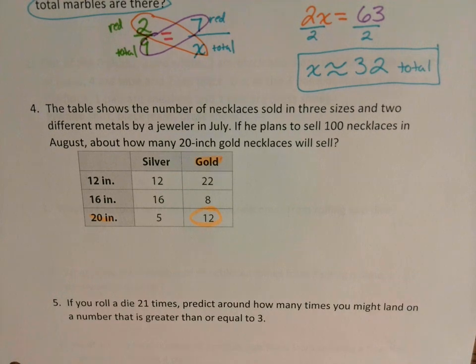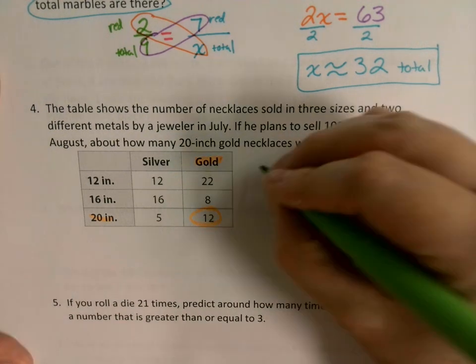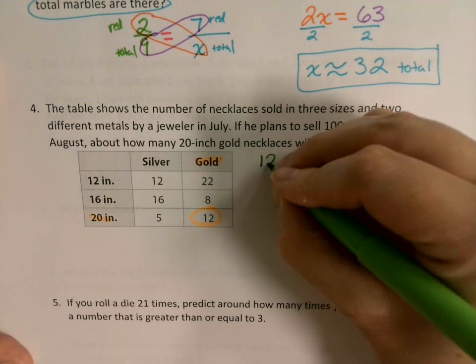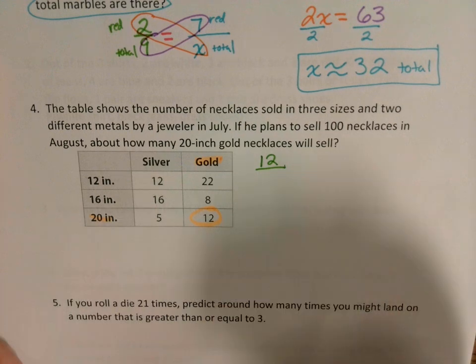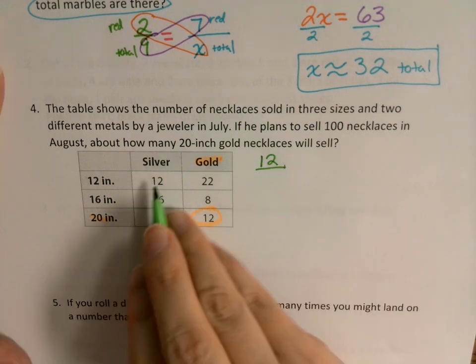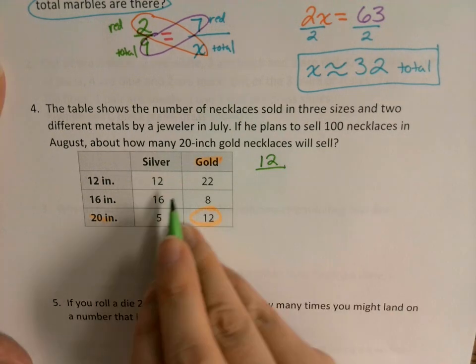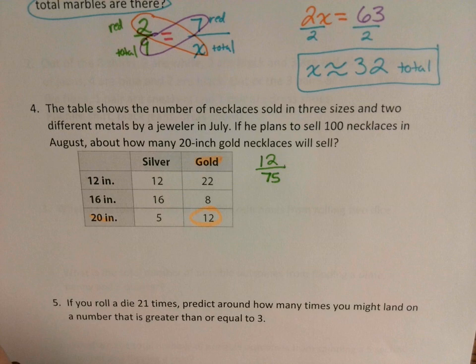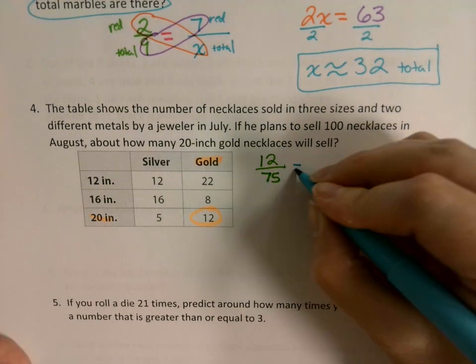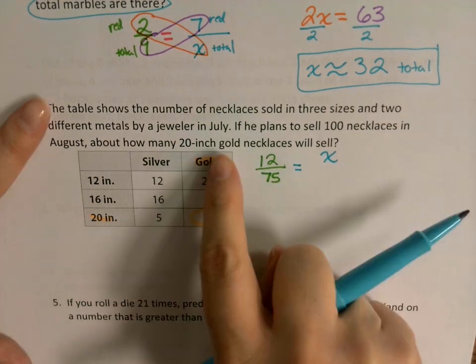Okay, so right now we need to go ahead and set up our probability. Our probability is 12 of the necklaces are 20 inches in gold, out of how many total necklaces did he sell in July? 75, right? If you add all of those together, it's a total of 75 necklaces that he sold. Now we need to make a prediction. He wants to know how many of them are going to be 20 inches in gold out of 100 total necklaces that he's going to sell.